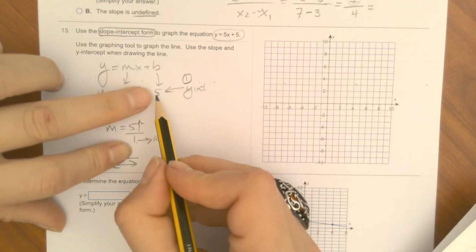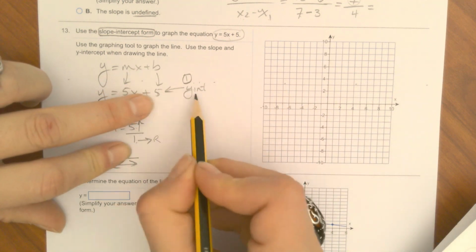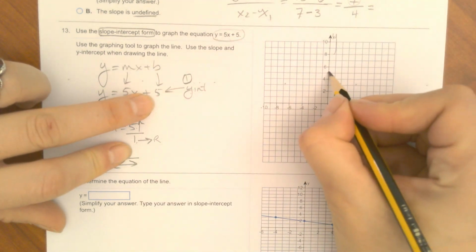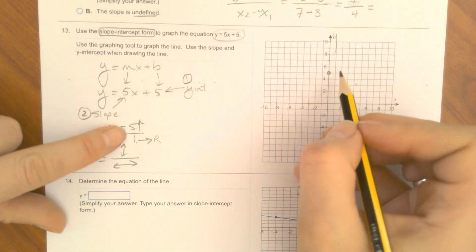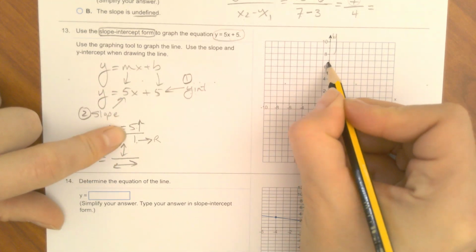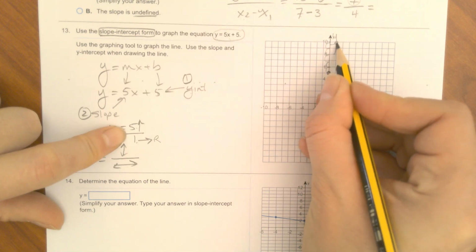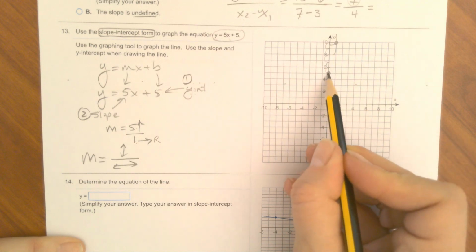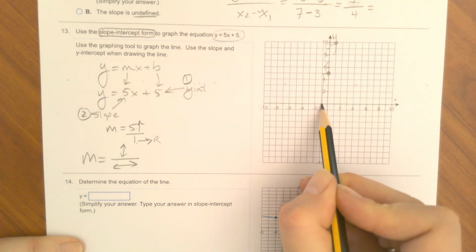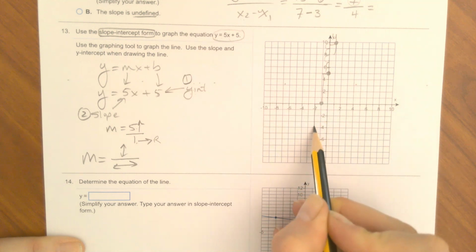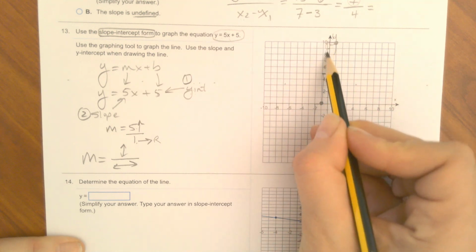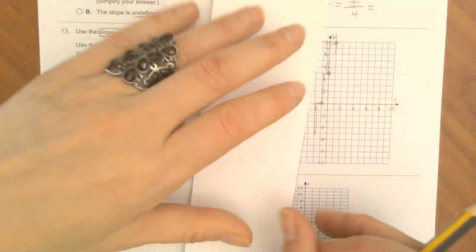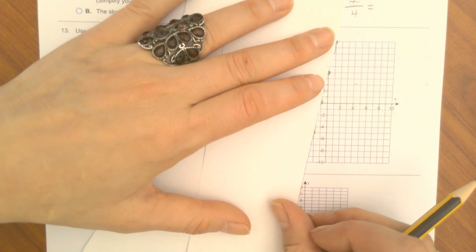So this always says put a point at 5, but on the y-axis because it's the y-intercept. So here's my y-axis, so I'm going to put a point at 5. And now it says go up 5 and right 1. 1, 2, 3, 4, 5, and right 1. There. If I want another point, I'll do the same thing and put another point, making it the same shape each time. That just helps me draw a straight line, because I'm not so good at drawing straight lines, even with a ruler.